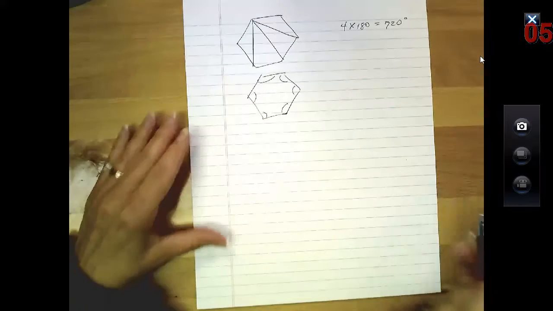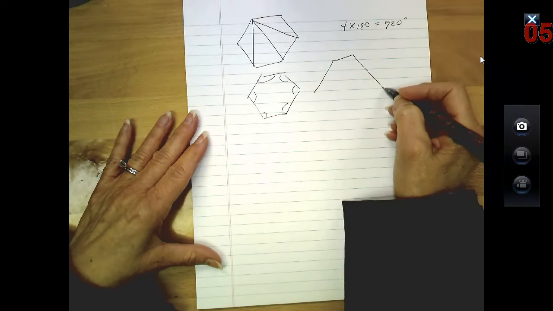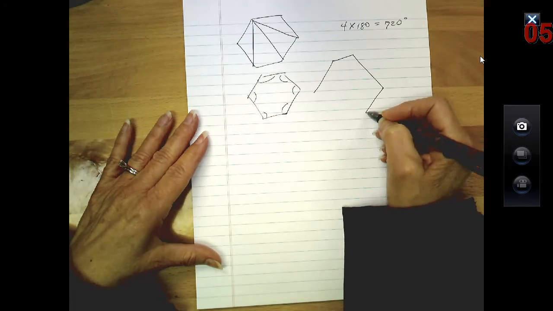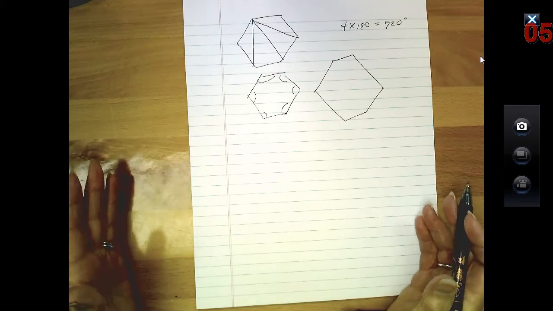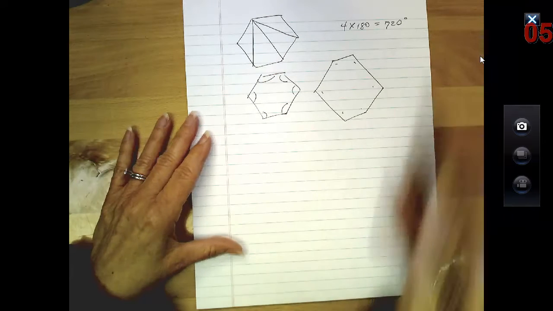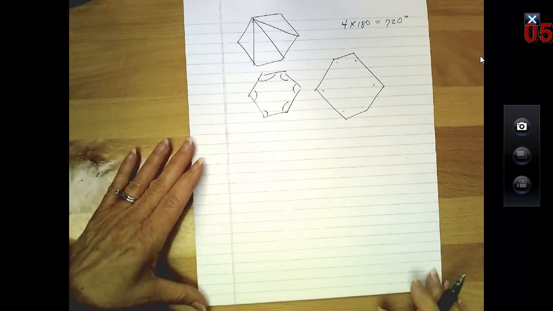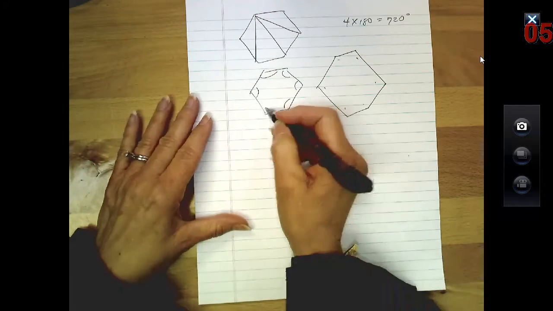Now, this can be a shape like this, where they're not all equal to each other. But this one, all those added up, still add up to 720. These do not have to be regular polygons for them to be the same.